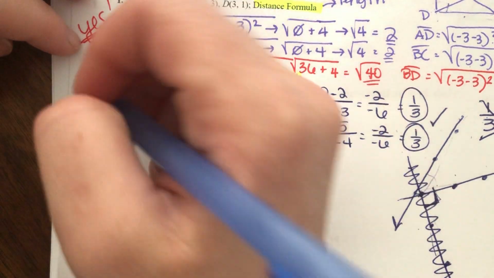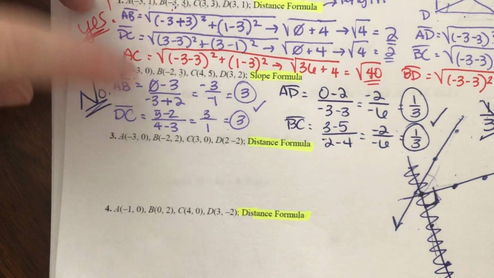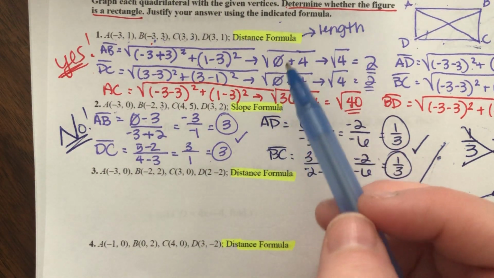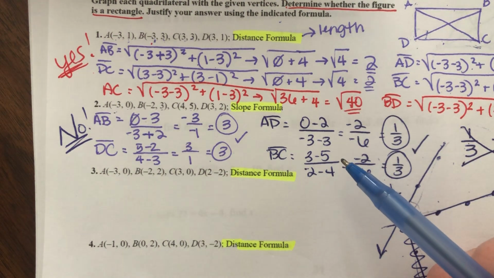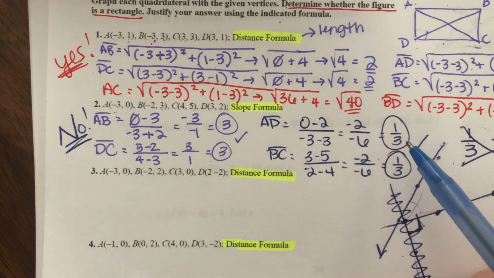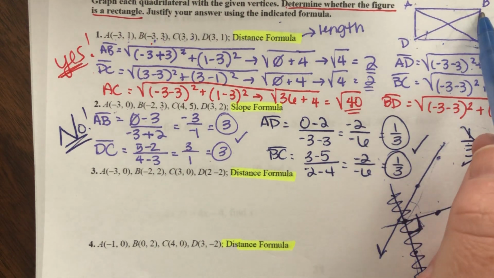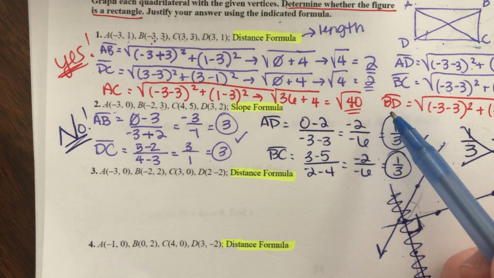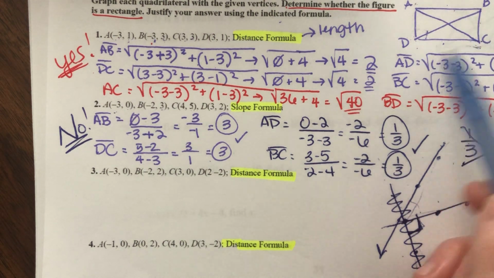All right, so that's one example each of using the distance formula and the slope formula. Distance, you're proving first it's a parallelogram. You have to show both pairs of opposite sides are the same length. So you got to do the distance formula 4 times. And then to prove it's a rectangle, you have to also prove that both diagonals are the same length, right? So if those are the same length, then you know it's a rectangle after you've already proven it's a parallelogram.